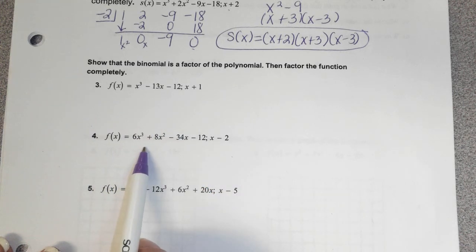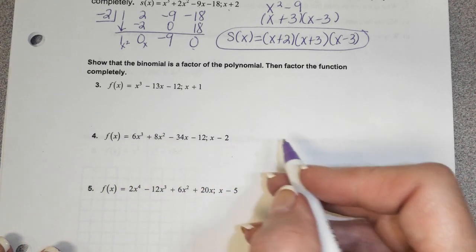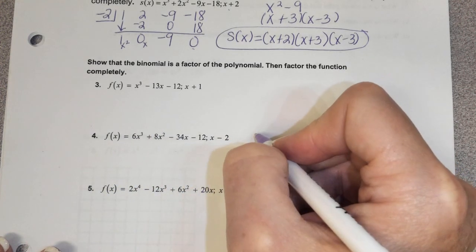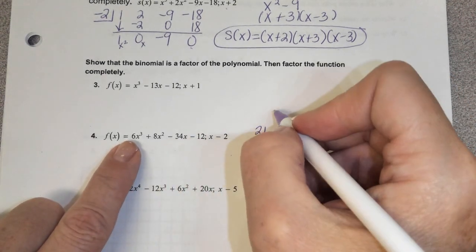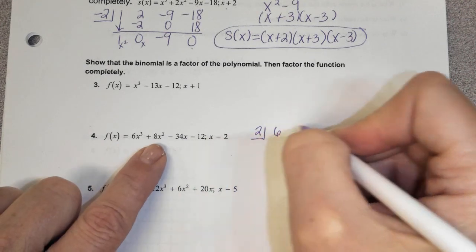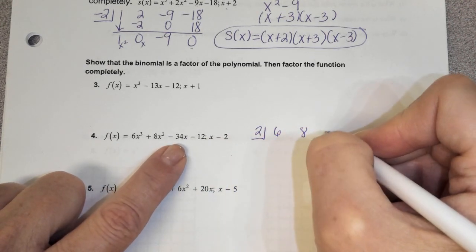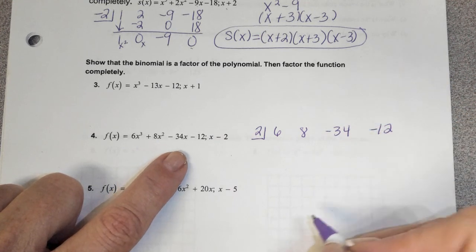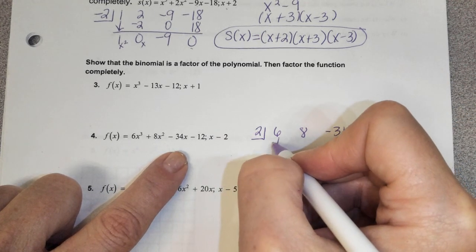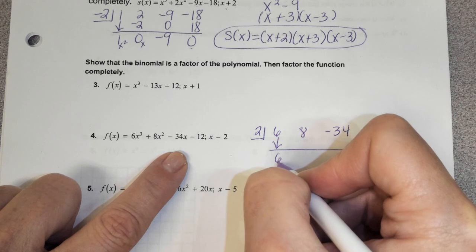Let's skip on down here to number 4. So what's going to go in the box? 2. And now we're going to use our coefficients. 6, 8, negative 34, negative 12. I bring this down. I have 6.